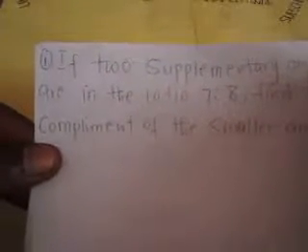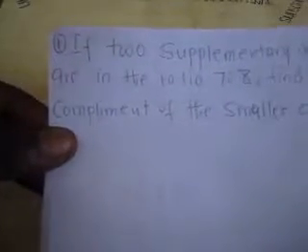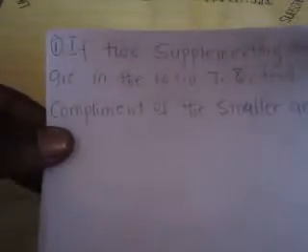The question says, if two supplementary angles are in the ratio 7:8, find the complement of the smaller angle. So if you understand this question, actually the question is not asking us to find the supplementary angles, but it is rather asking us to find the complement of the smaller angle. The complement of the smaller angle.